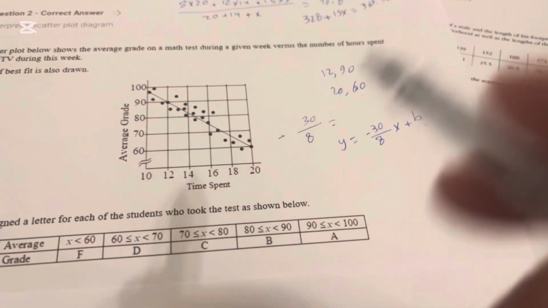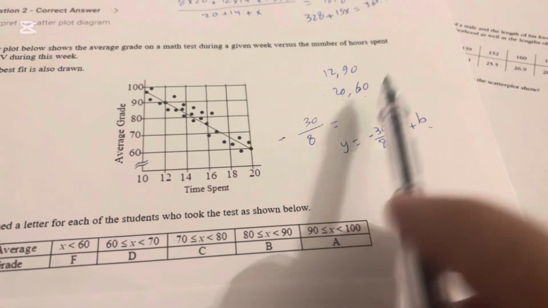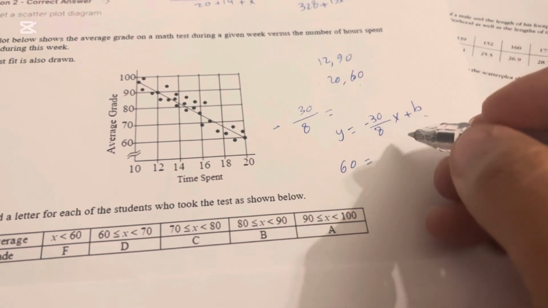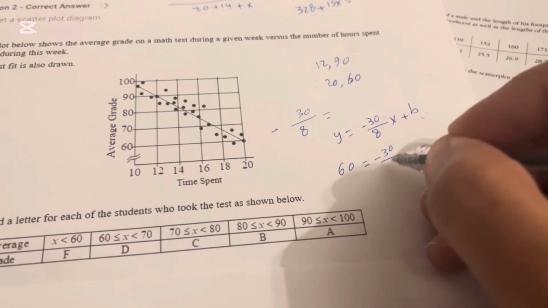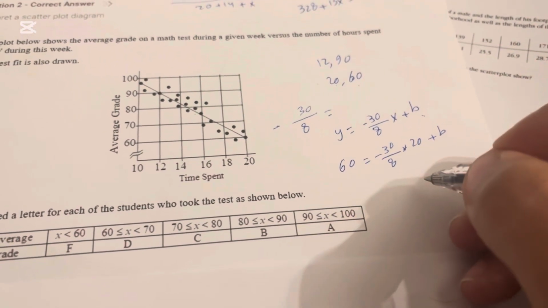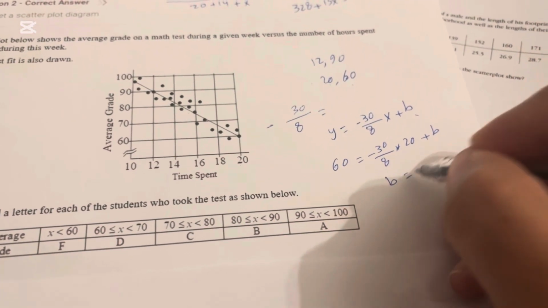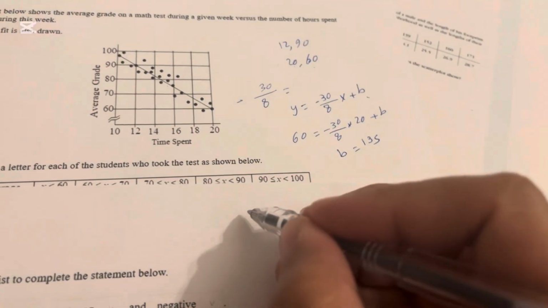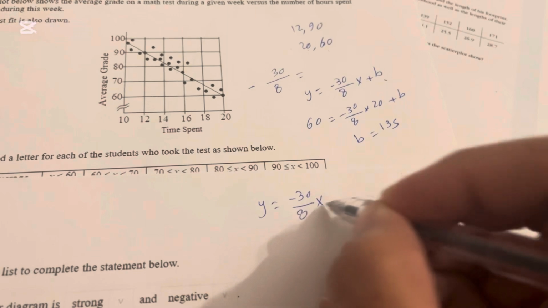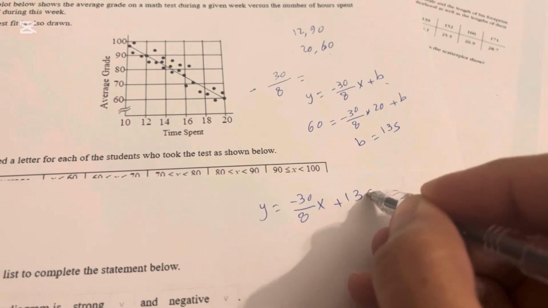To get the b, I will use any of the points. I will use 20 and 60. So y is equal to 60 when the x is 20. So 60 equals minus 30 over 8 times 20 plus b. Calculate using your calculator, b will equal 135. So my equation is y equals minus 30 over 8x plus 135.